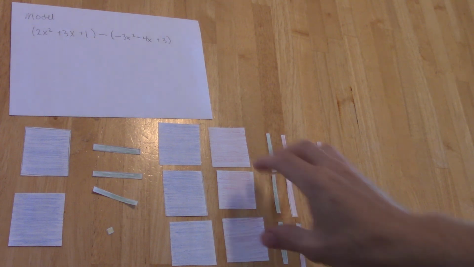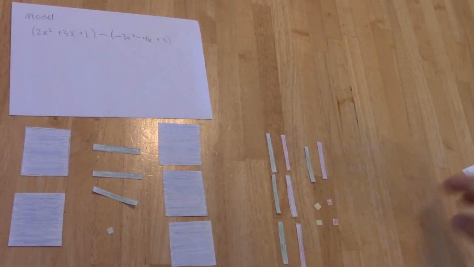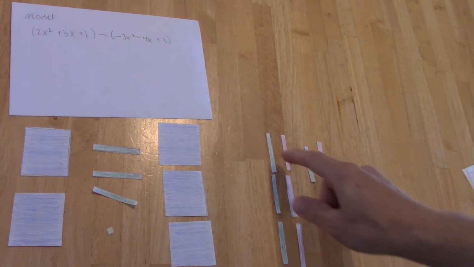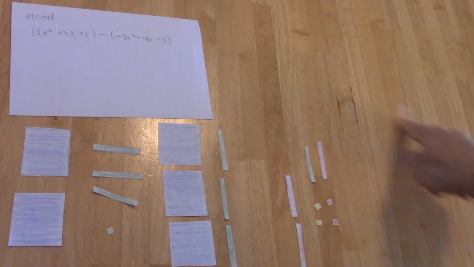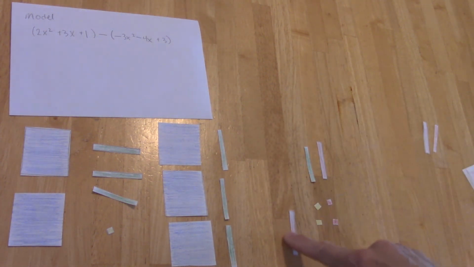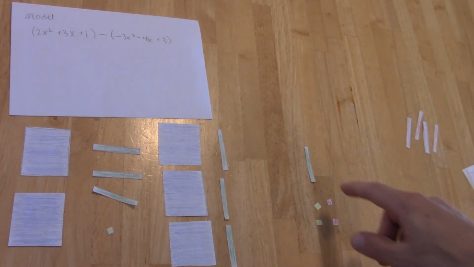I'm going to take away my negative 3x squareds. That means they're off the board. I'm going to take away my 4x's. I'm going to scoot these guys over, and then take away the 4x's. So there's 1, 2, 3, 4. They're taken away now. Off the board.